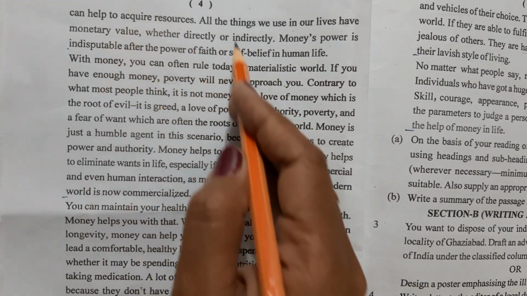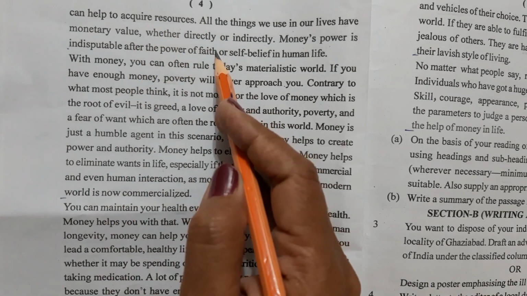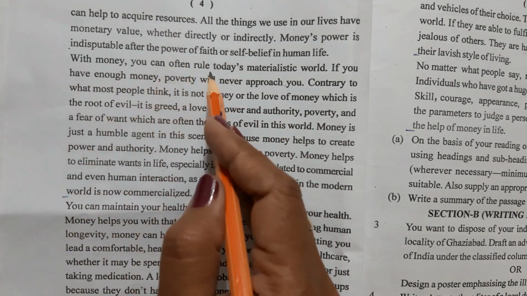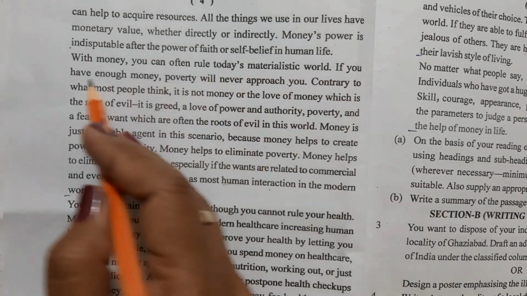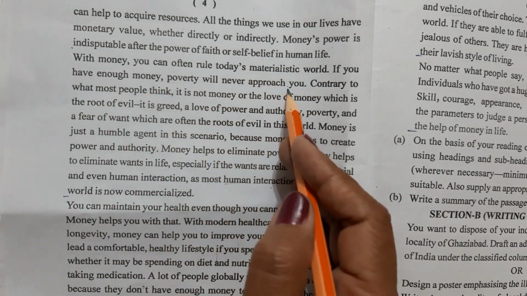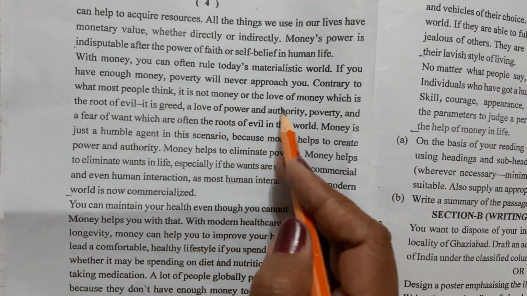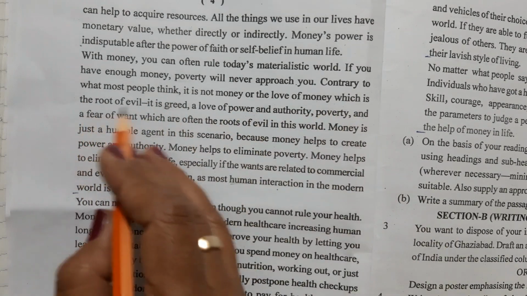So this can be avoided or it can be used as the title. With money, you can often rule today's materialistic world. If you have enough money, poverty will never approach you. Contrary to what most people think, it is not money or the love of money which is the root of evil.